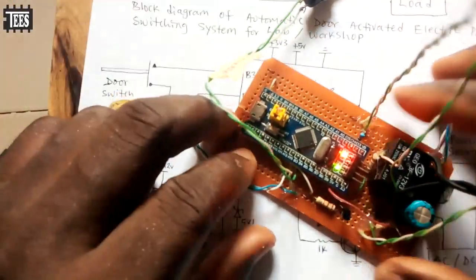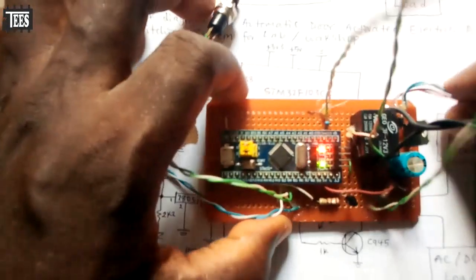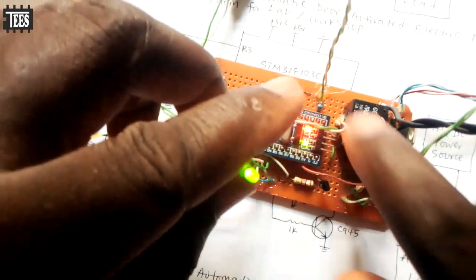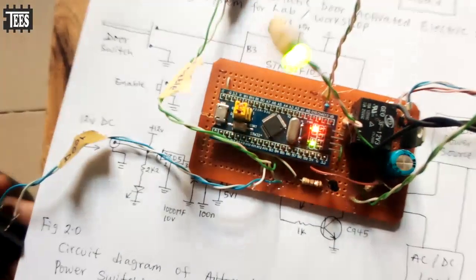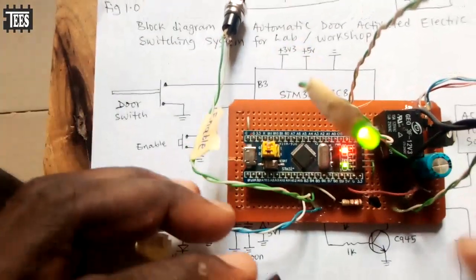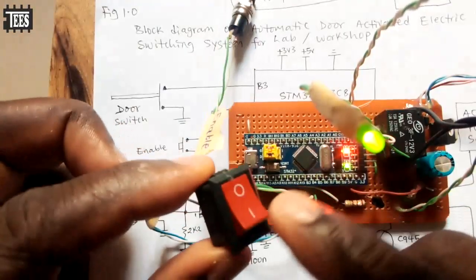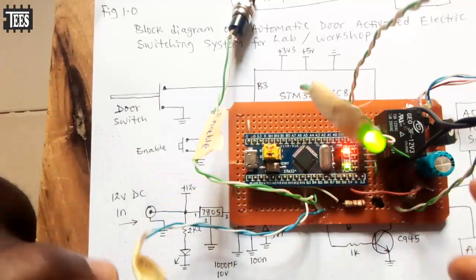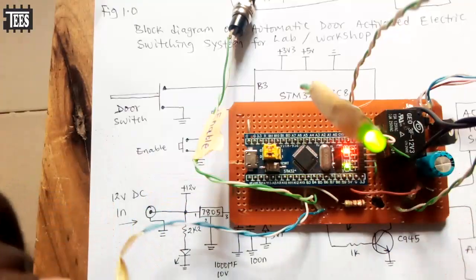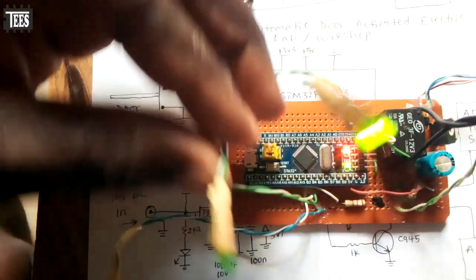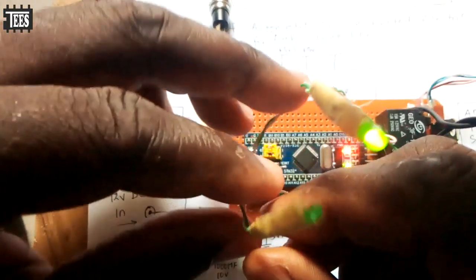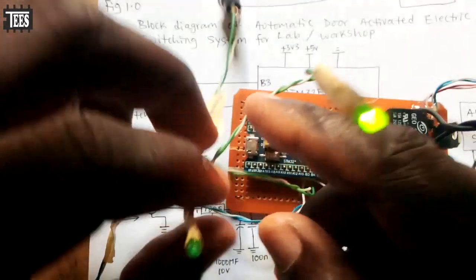So you can see, you see this LED here is connected to the relay. It means that the relay is on. You understand? The relay is on. So now this is indicating that the door is open. So what I'm going to do now, you see this LED here, this LED that we have here. So let me put it this way so that you can see it.